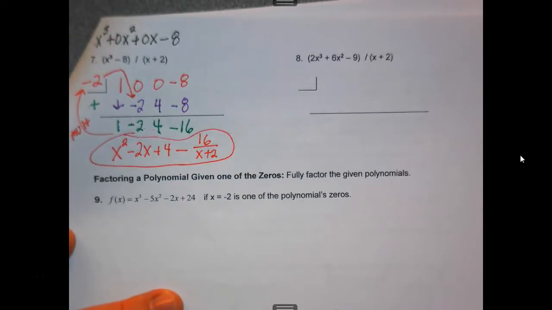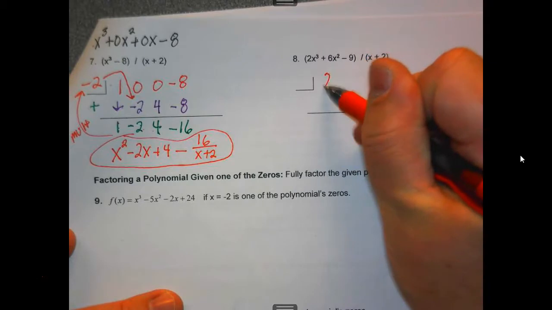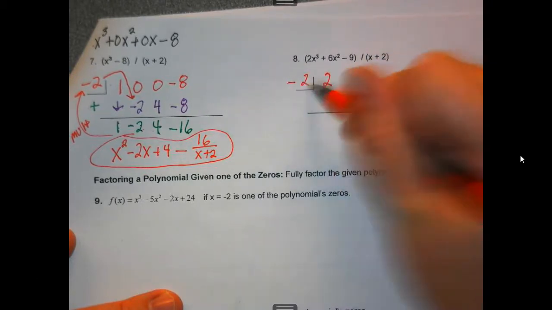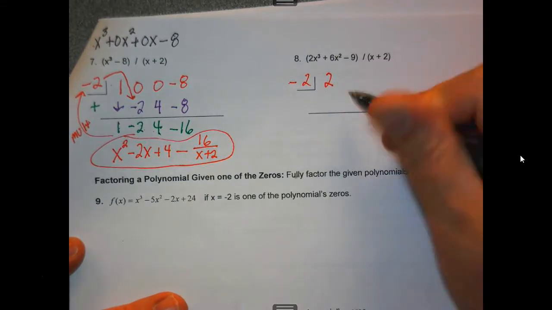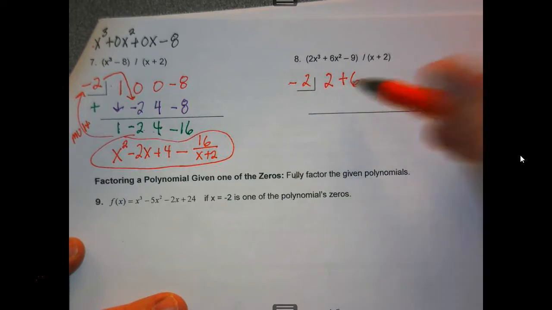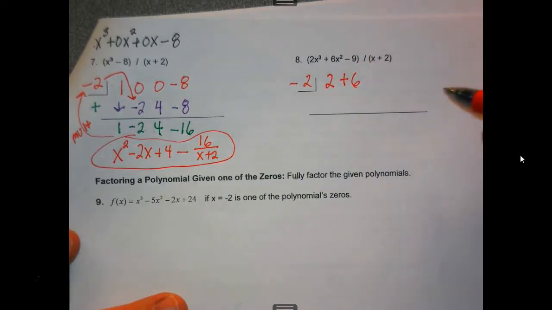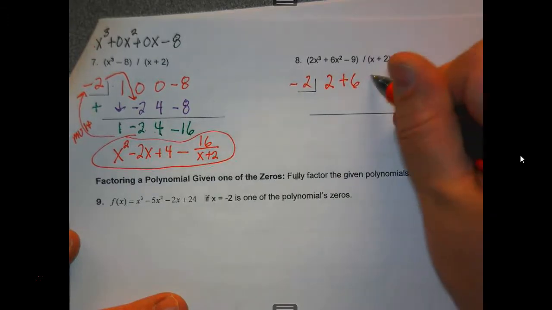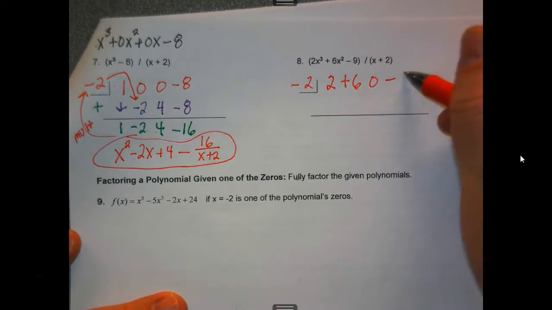All right, number 8. Okay, what's the coefficient of x cubed? Well, that's my divisor. Coefficient of x squared is 6. If you want to put a plus sign there, that's fine. What's the coefficient of x to the first? 0. What's my constant? Negative 9.